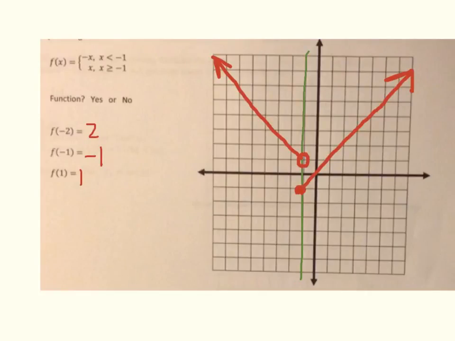Last type of function we're going to look at is the piecewise function and the step function, otherwise known as the greatest integer function. The piecewise function is based on the idea that a piece of the graph is doing one thing and the other piece of the graph is doing another thing. I've drawn a vertical line through x equals -1, this green line right here. That divides our graph into two parts, and what happens on the left is different than what happens on the right of that green line.